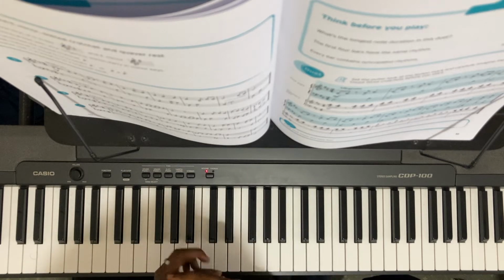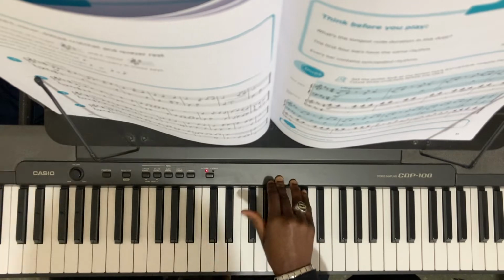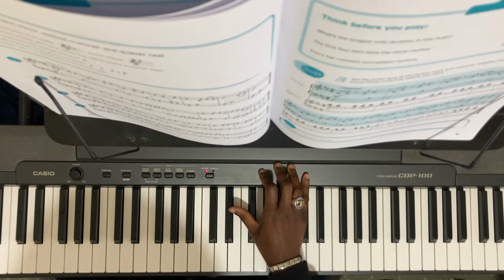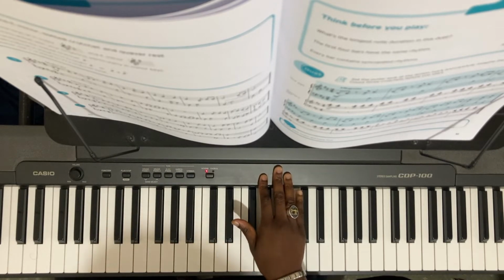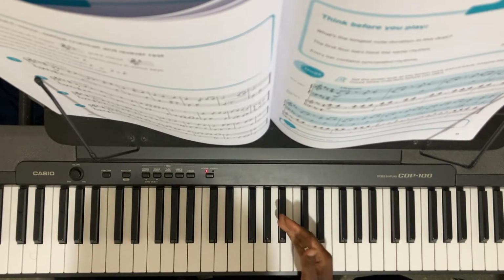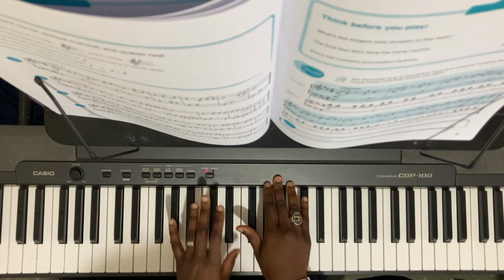Alright, so new tutorial today. We're gonna talk about the melodic minor scale in all keys, of course. And this scale I think is a bit tricky-ish because going up you play in a certain way, but when you're coming back down you play a different scale. What do I mean by this?